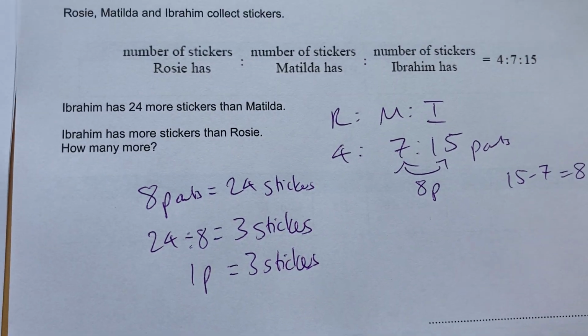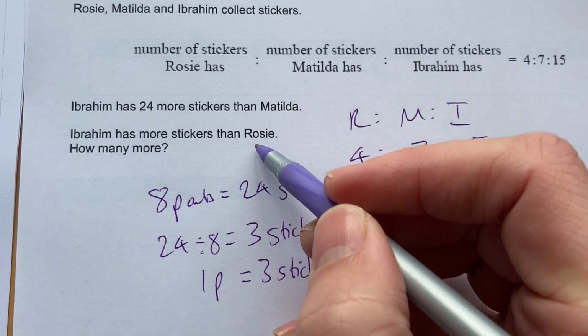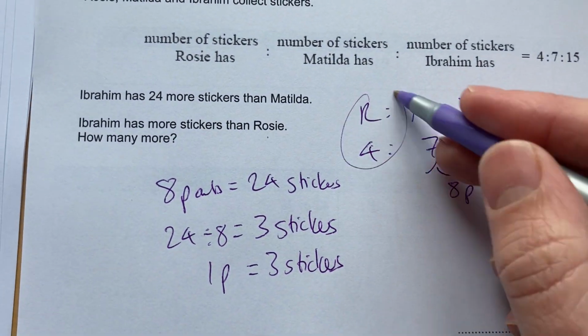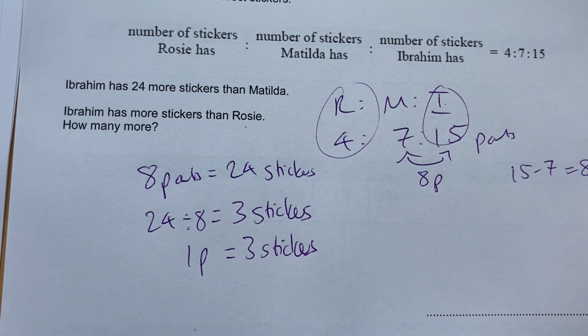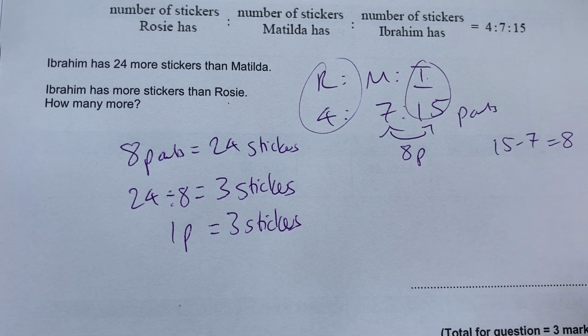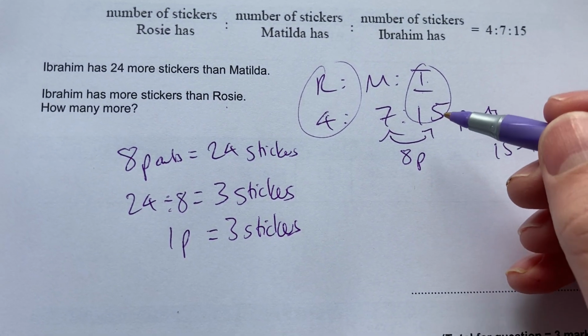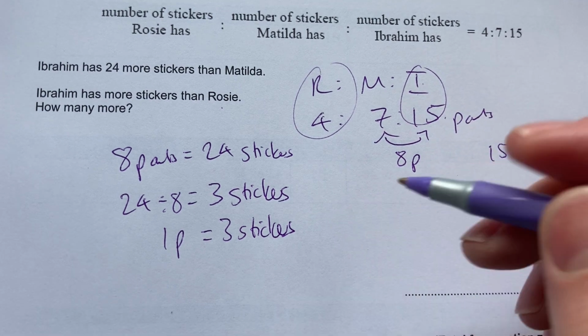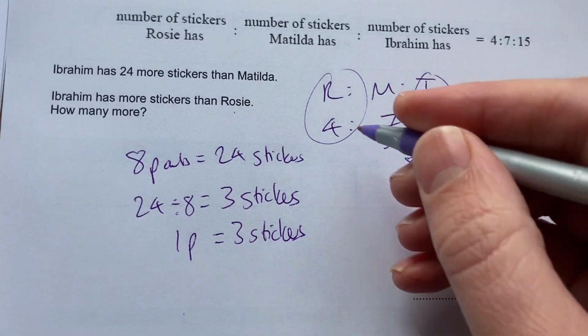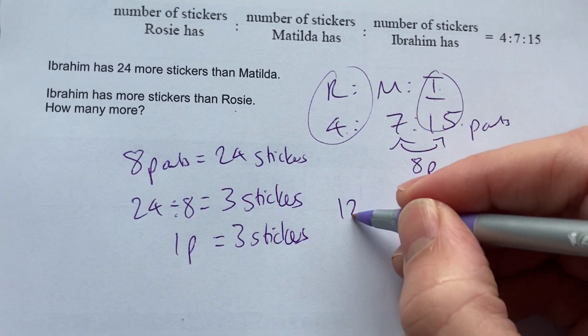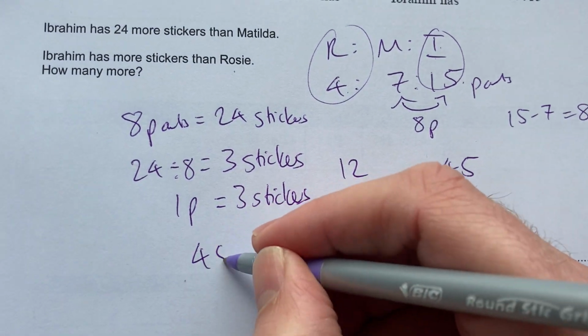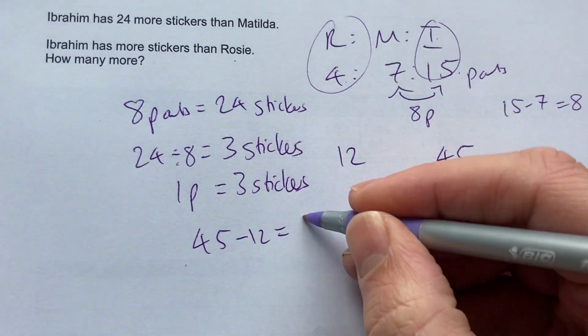So let's go and look at the question. Ibrahim has more stickers than Rosie. So there's Rosie with the 4 and Ibrahim with the 15. And how many more? Well, I'm going to compare the totals. If he has 15 parts and they're worth 3 stickers, he has 45. Rosie has 4 times 3 is 12. So 45 minus 12 is 33.